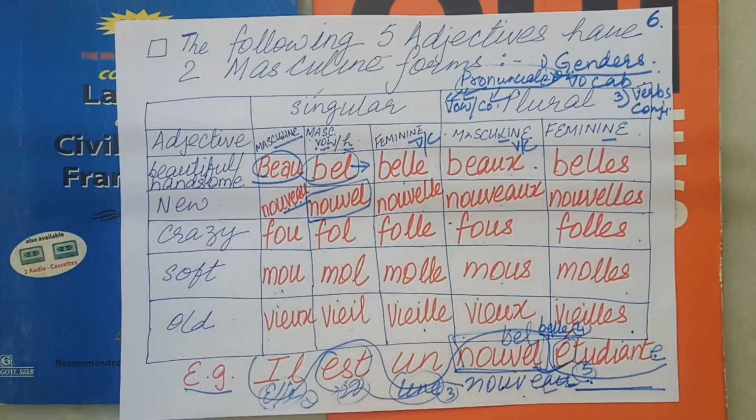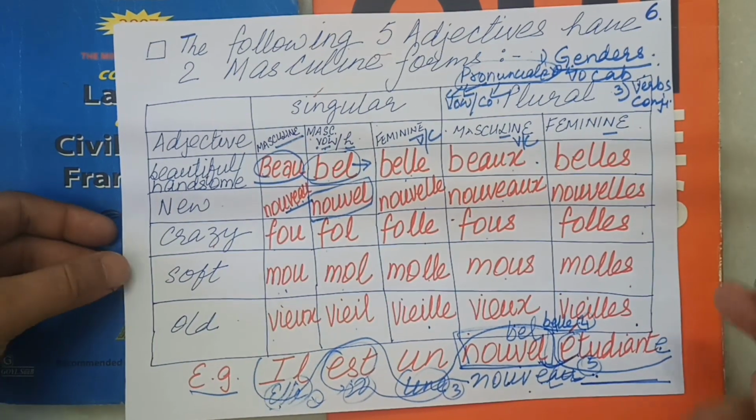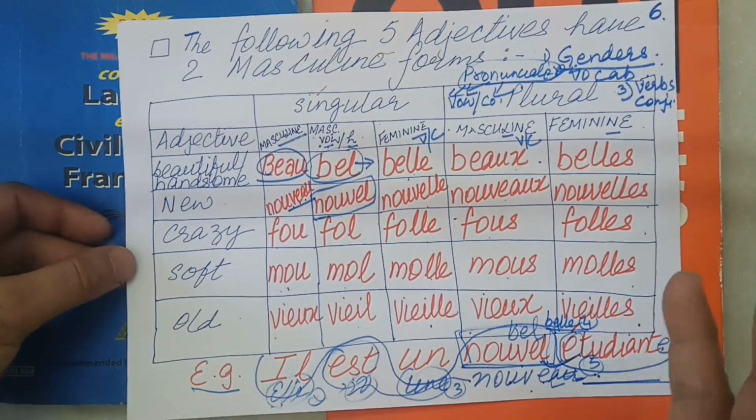So these are the 5 adjectives that you are going to use in different formats. Be very very particular.